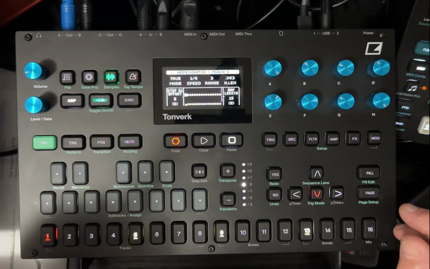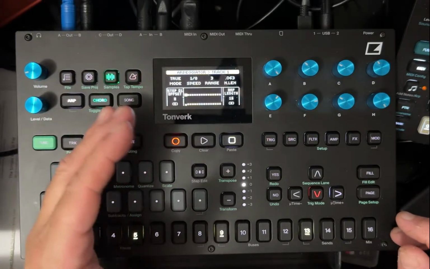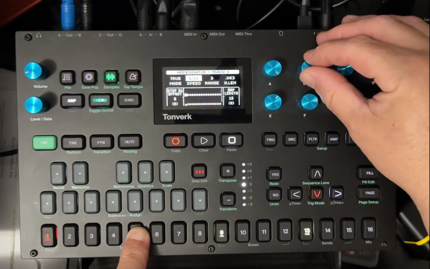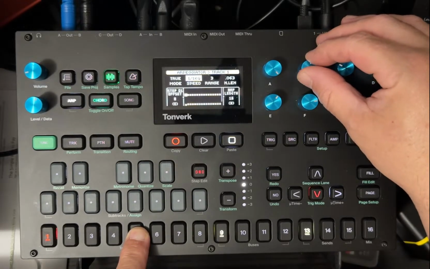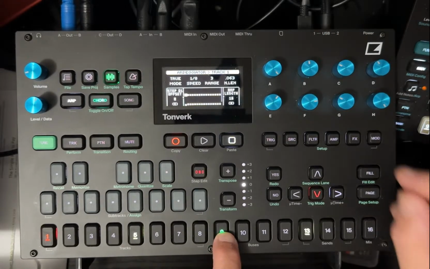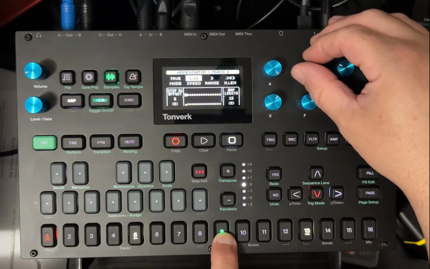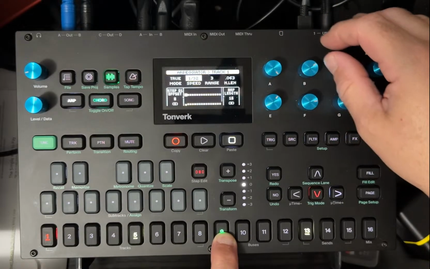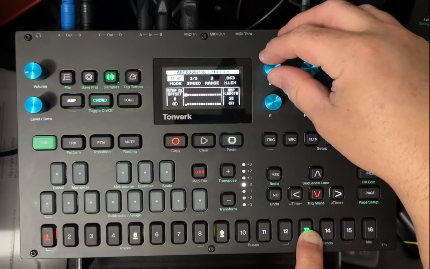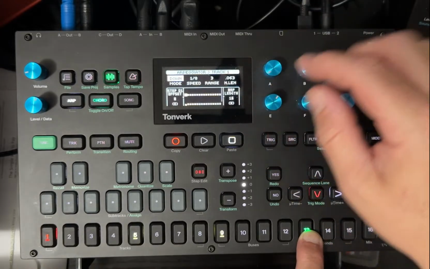So you can go into the ARP menu. You can hold that triggerless trig, which is yellow. I don't know if you can see it, it's a yellow color. Hold it, and we can change the speed of this step, right? We're going to go to number 9 and change the speed to 32 dot, and we're going to go to 13 and change the arpeggiation to down.